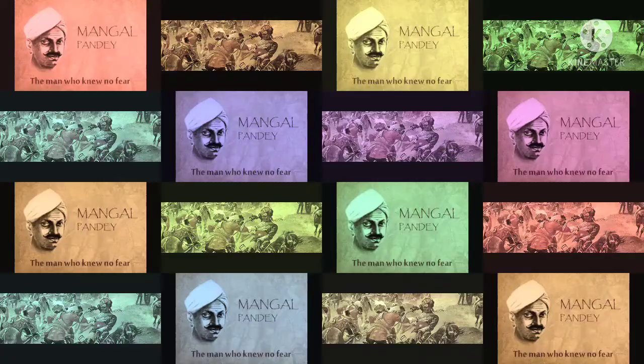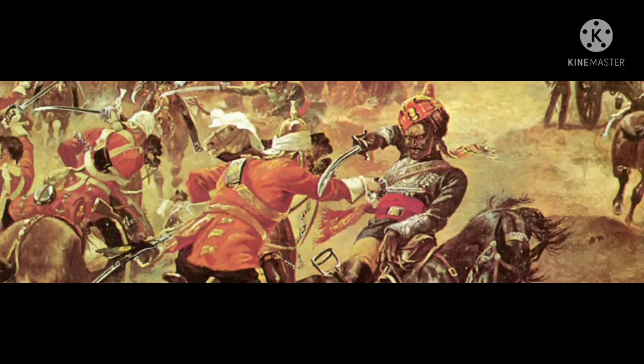This caused great unrest in the army camp. On 24th April, 85 sepoys refused to use cartridges. On 9th May, they were publicly humiliated, dismissed from service and jailed. This made other sepoys in Meerut turn against the British.